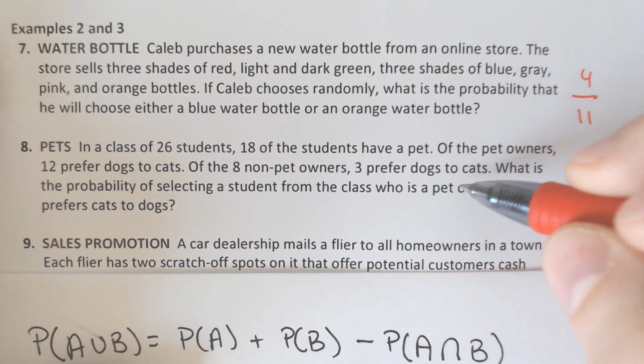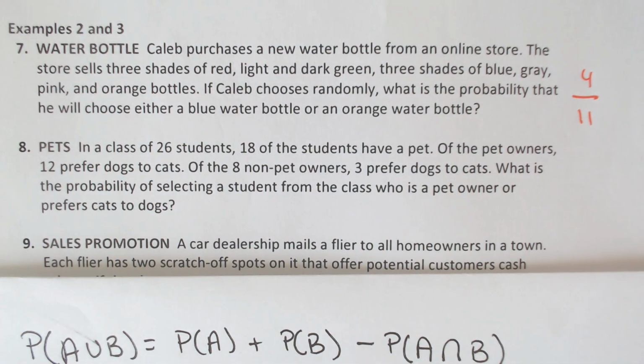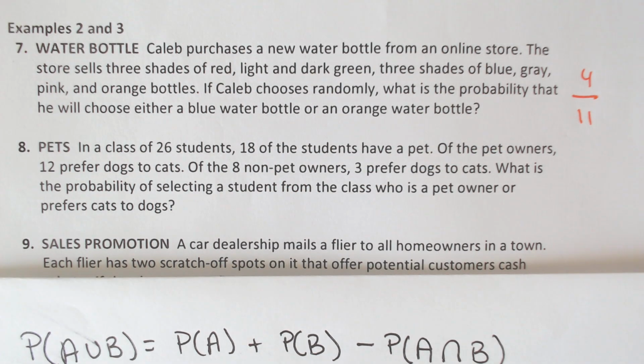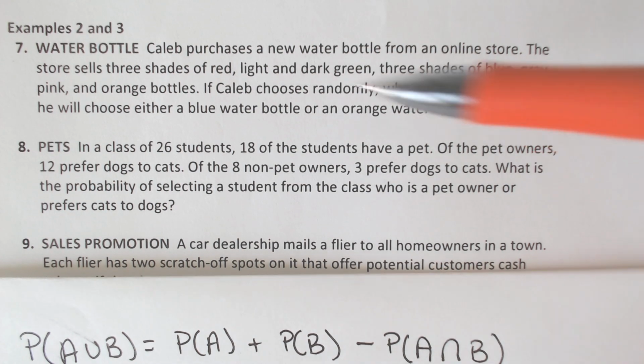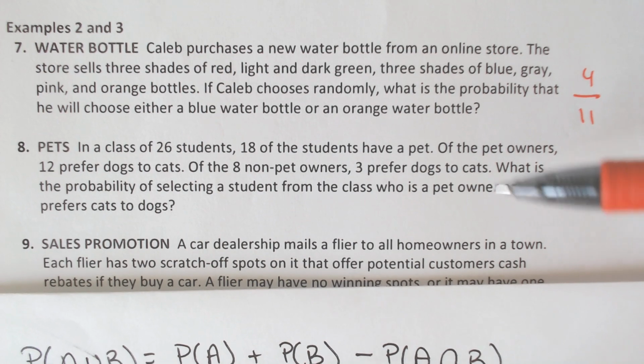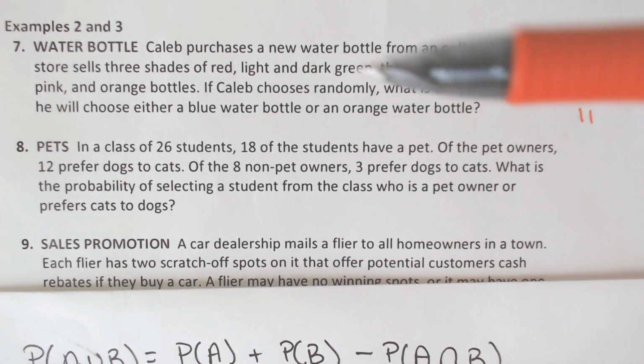So how many own a pet or prefer cats to dogs? Well, is it possible to own a pet and also prefer cats to dogs? That would 100% be possible. You would have to own a pet to prefer cats to dogs. No, you could potentially just not own a pet, but still prefer cats to dogs.